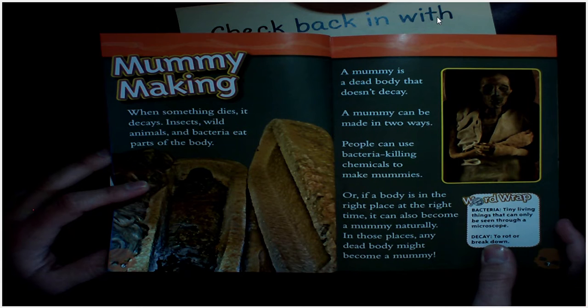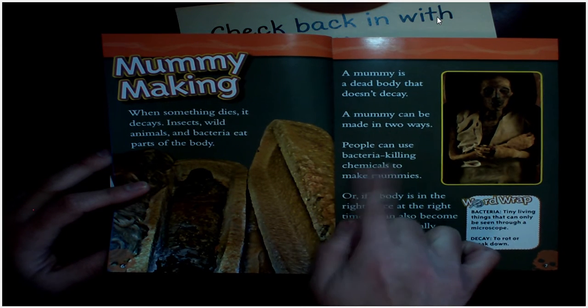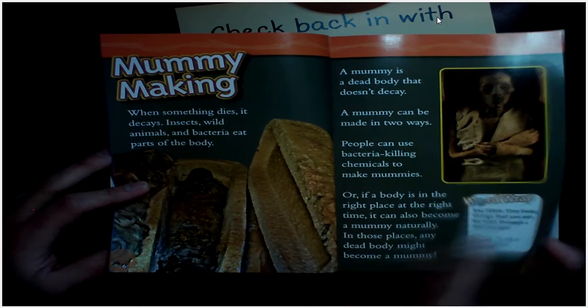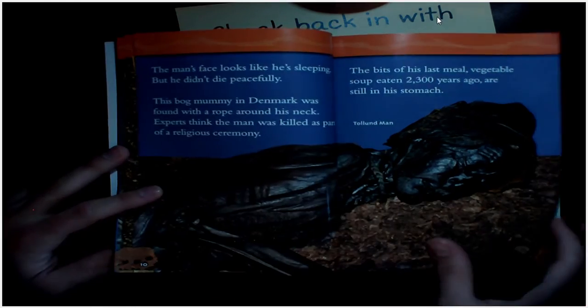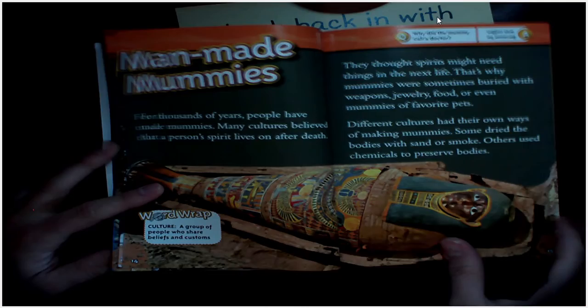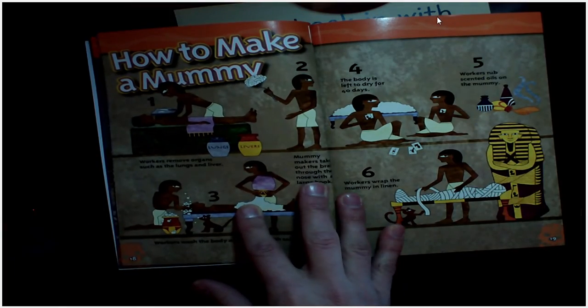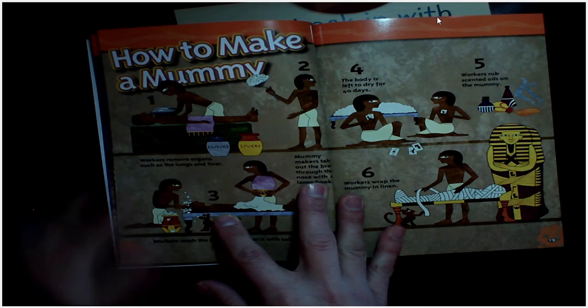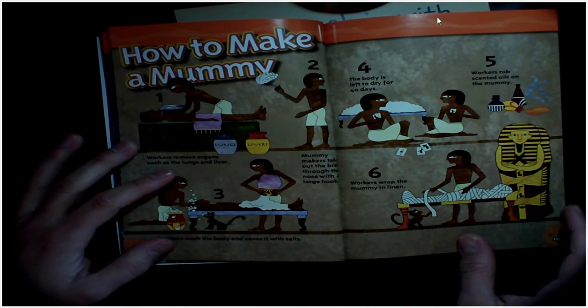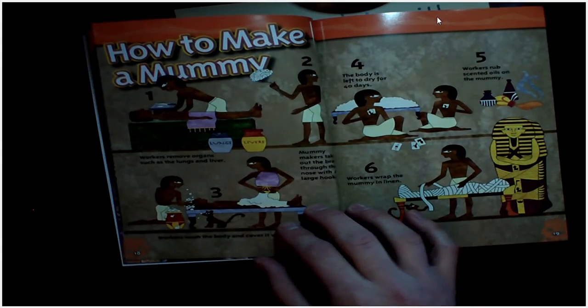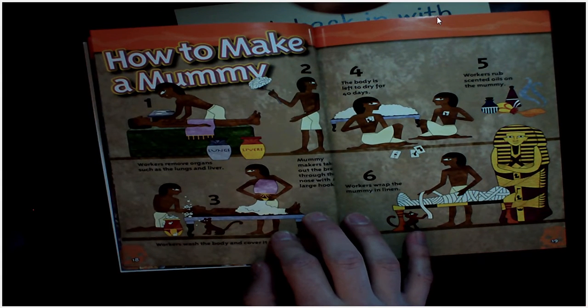let me just reread. Yeah, bacteria killing chemicals to make mummies. So maybe they're going to talk about some of those bacteria killing chemicals that are used here. I wonder why they wash. I mean, maybe to make the mummy smell good. So all of those are predictions that I'm starting to think about before I start reading.